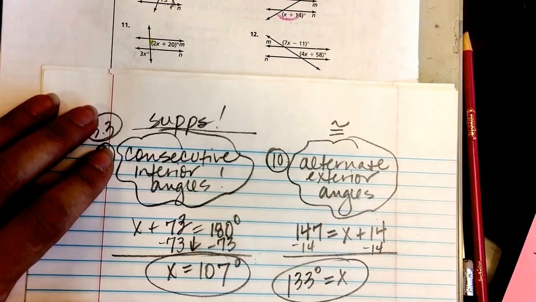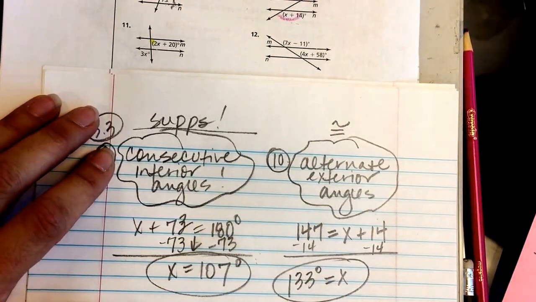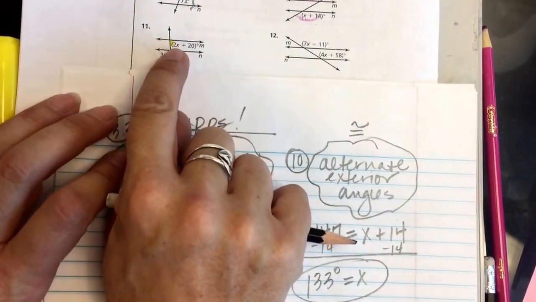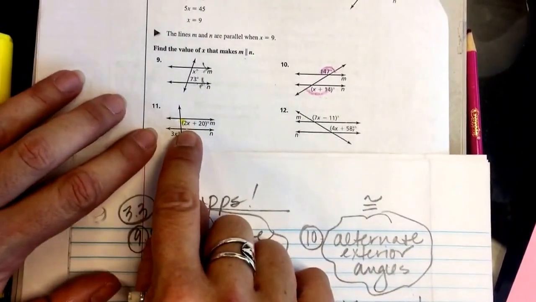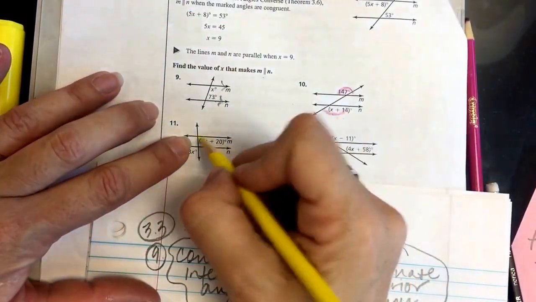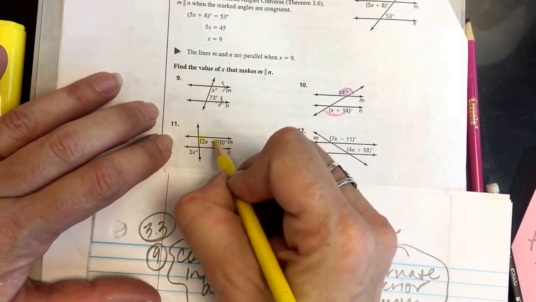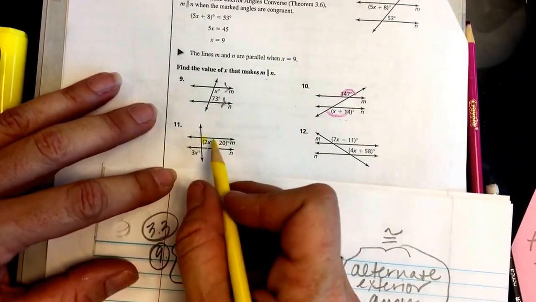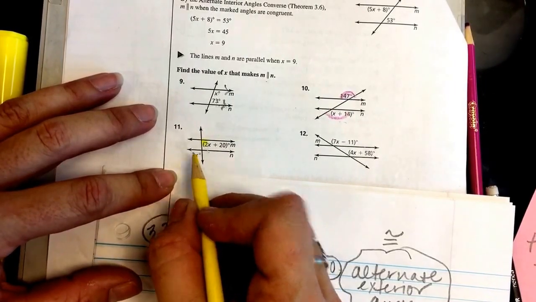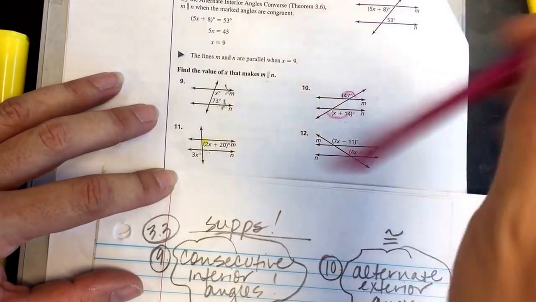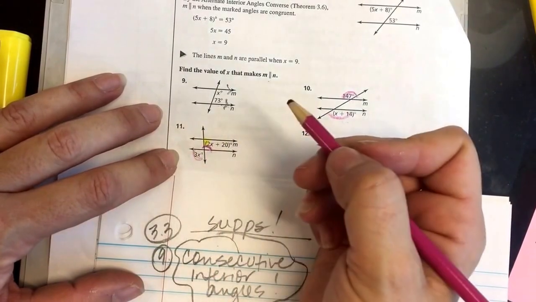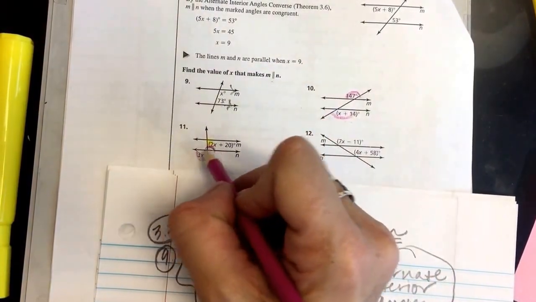For sure interesting. Now, when I look at number 11, the way this is written is really small. That 2x plus 20 is sitting in this upper corner, and I kind of highlighted it with yellow. This 2x plus 20 is sitting here. And then I look at 3x, and there's not a relationship between where 2x plus 20 and 3x sit. But I'm recognizing that 3x right here, I could put it on this angle as well, because vertical angles are congruent to each other.